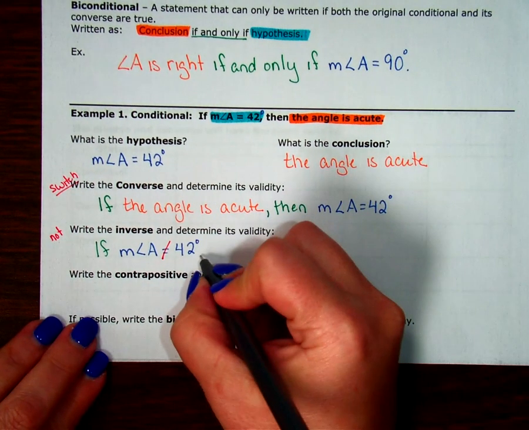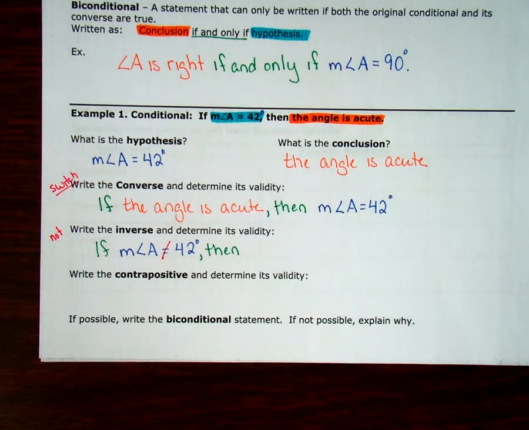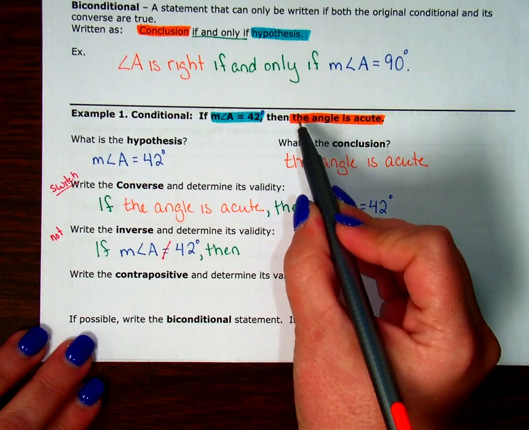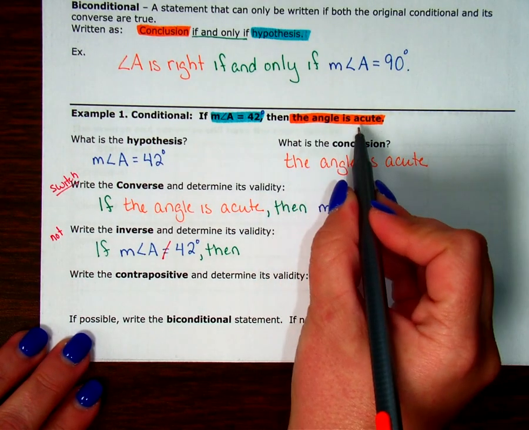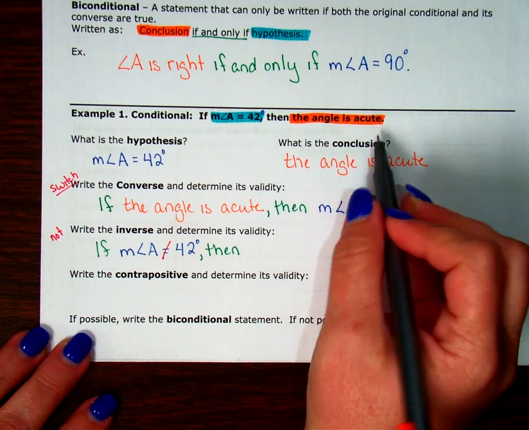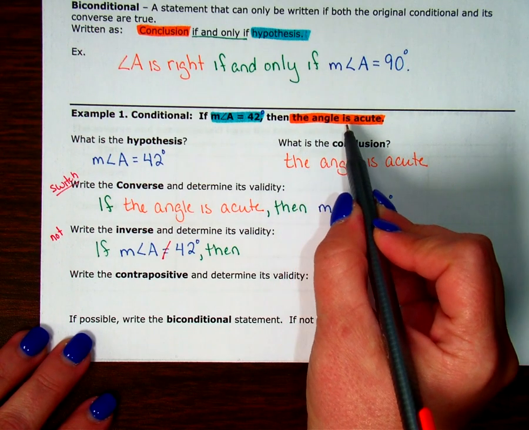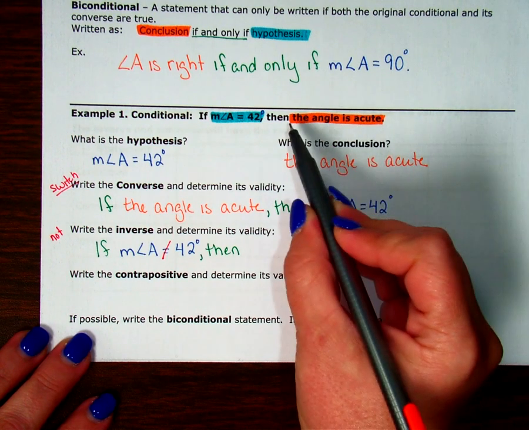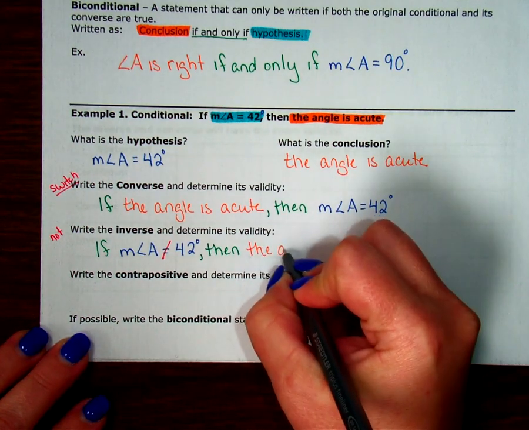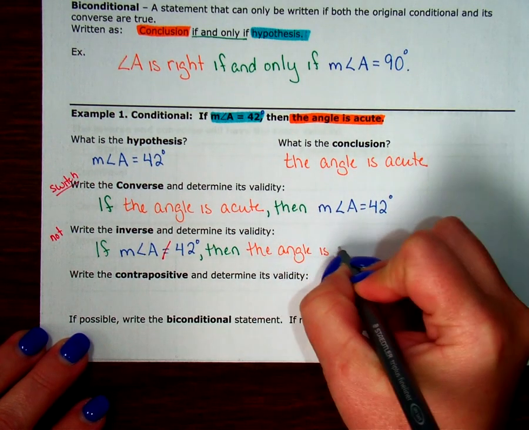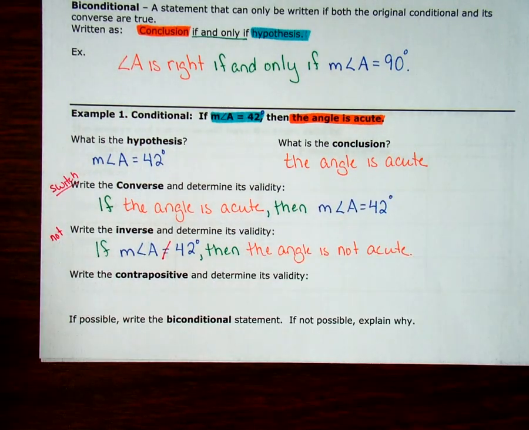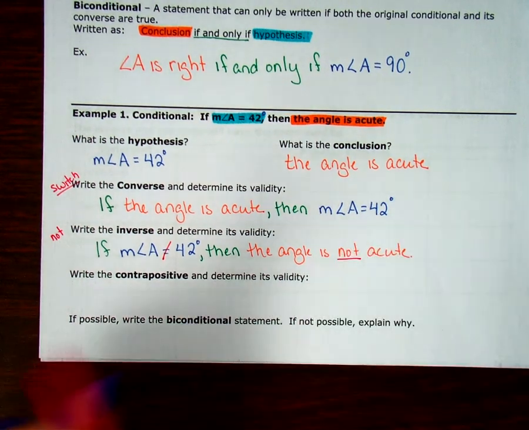then we can say the angle is acute. I need to put a not in there where it makes most sense. So then not the angle is acute. That doesn't sound right. Then the not angle is acute. That doesn't sound right. Then the angle not is acute. Doesn't sound right. Then the angle is not acute. Oh, that sounds right. Then the angle is not acute. Okay, so I got my not right where it makes sense in the sentence.